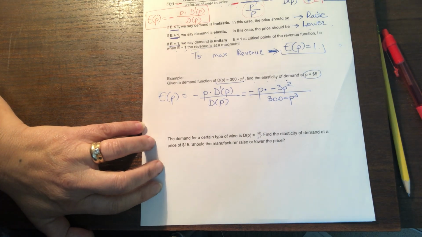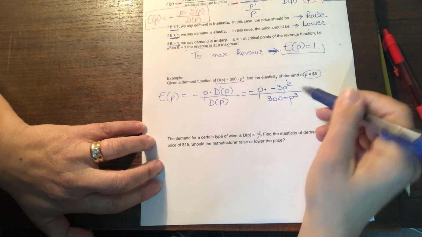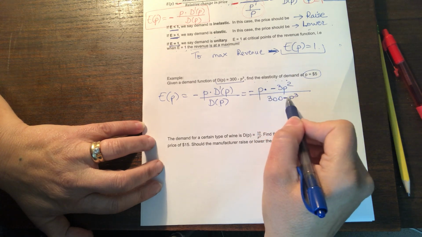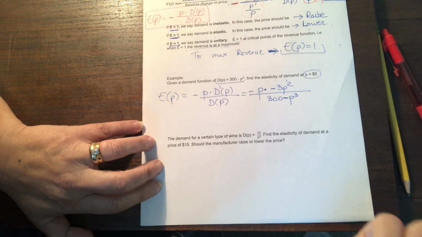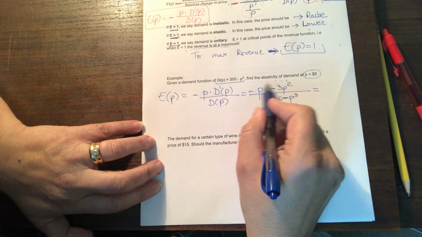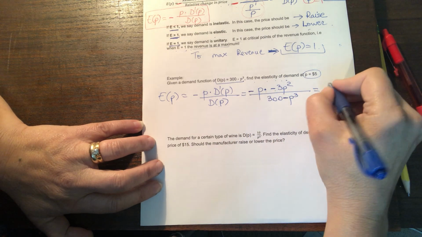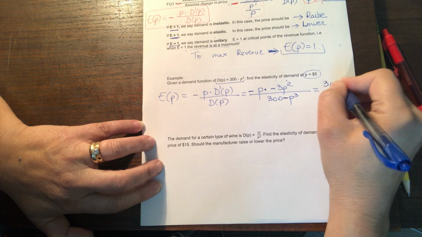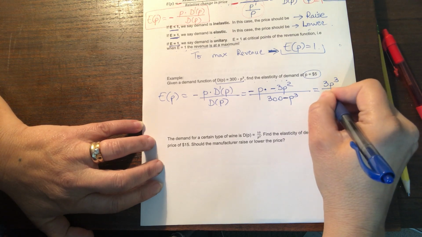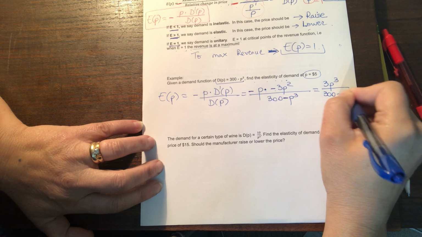Okay. Now, don't be crossing anything out. This is a product, but this is a difference, so there are no common factors. However, what can I do? I can definitely multiply these two values. So see how I have a negative times another negative that makes it a positive 3p to the third over 300 minus p to the third.